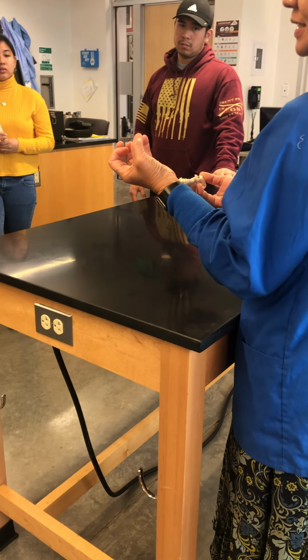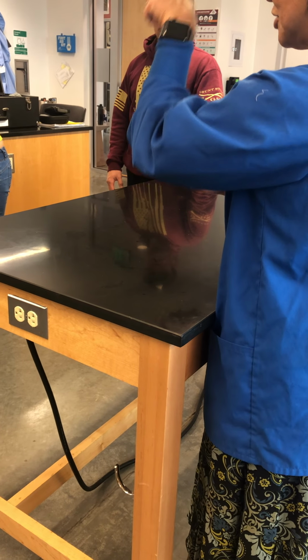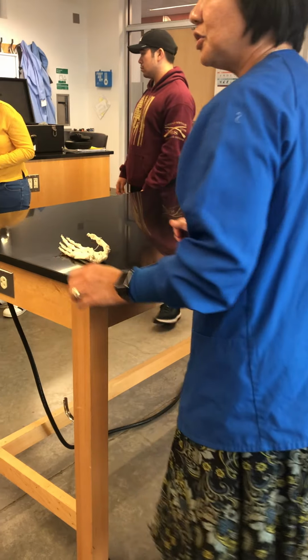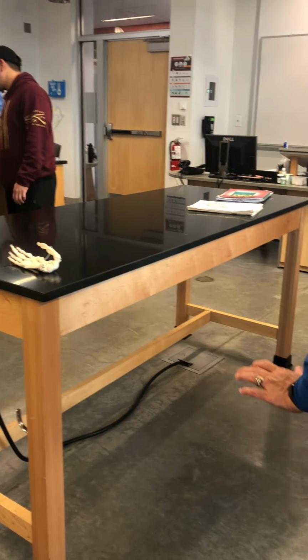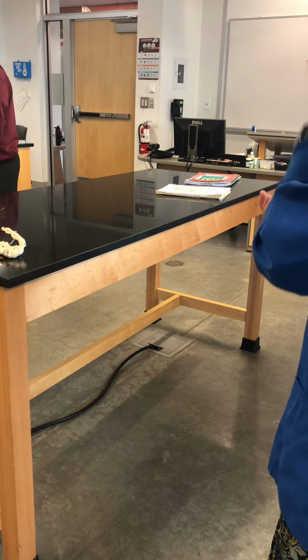That's why it's called pisiform. And the trapezoid is shaped like a trapezoid, and they're right next to each other. The scaphoid bone actually is the one that's very commonly injured. When you're trying to prevent or protect yourself from a fall, that scaphoid bone is very commonly broken.